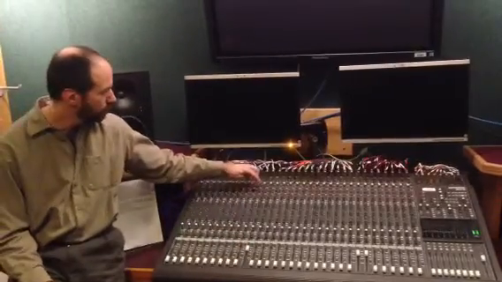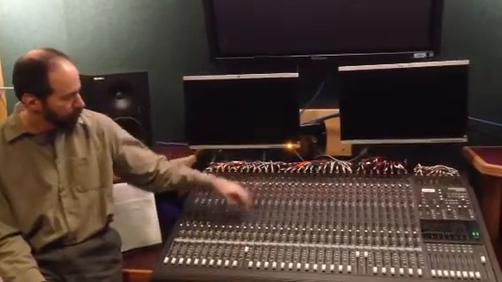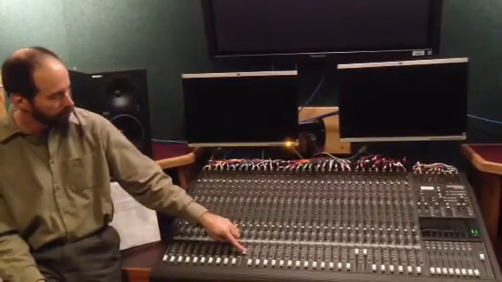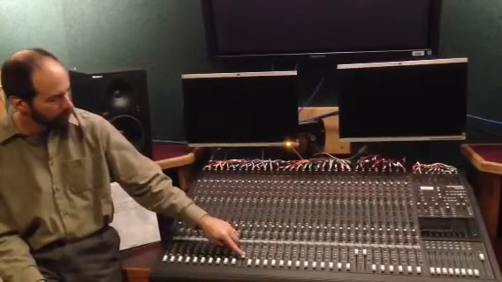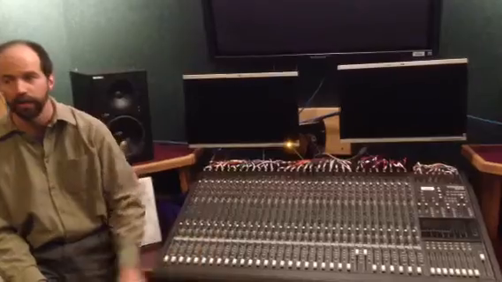I will now put the auxiliary send in post position, and as I pull the fader down, I go away. That's how you do that one.